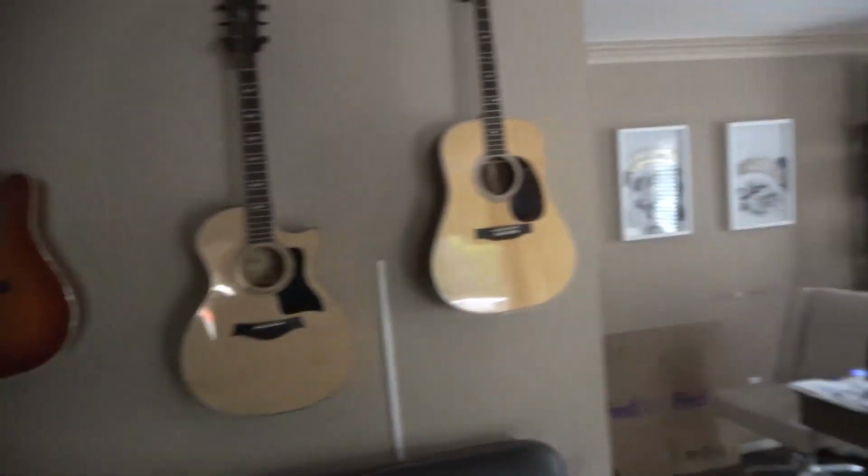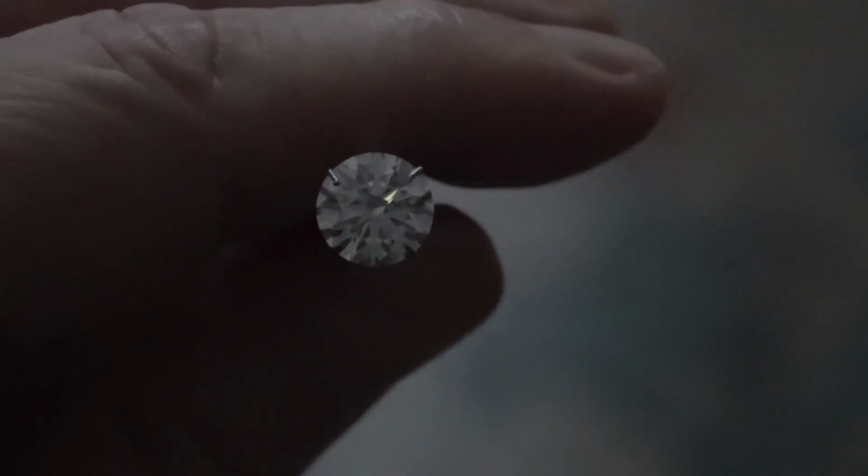Otherwise, just my guitars here reflecting, and the color of the walls, but this is no illumination. There we go.